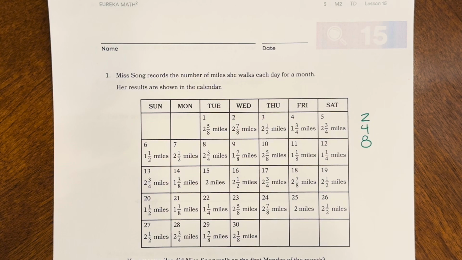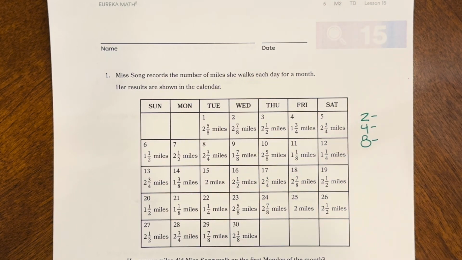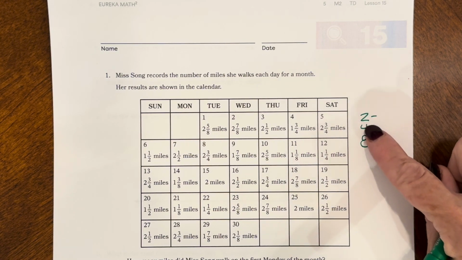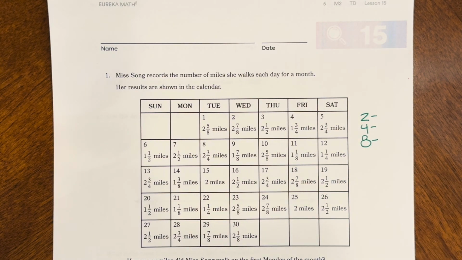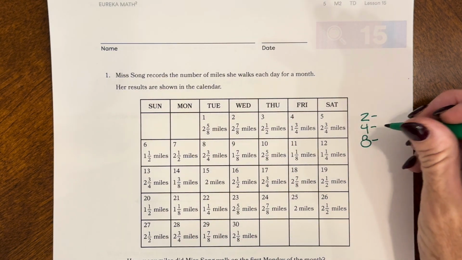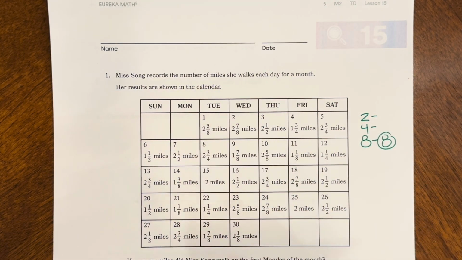So I want to ask myself, what's going to be the least common denominator for those three? I could list out my multiples, or I know that my smaller ones fit perfectly into my large one. So I know my common denominator is going to be 8. So I want to change all my data to have a common denominator of 8.